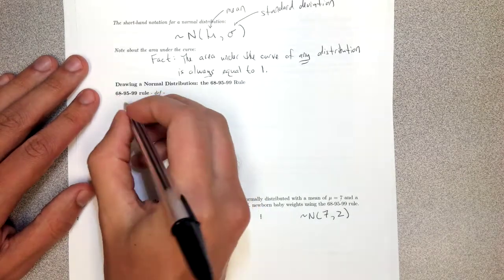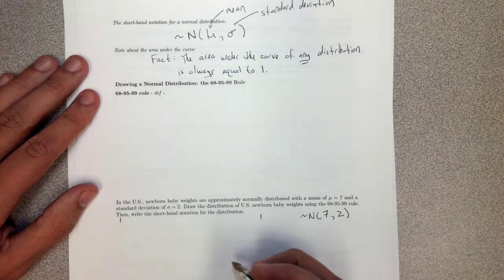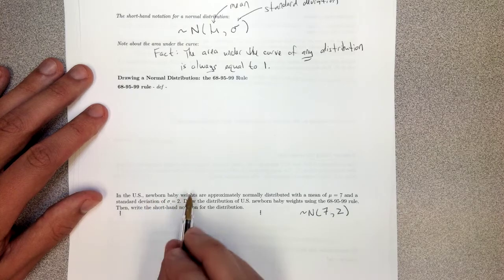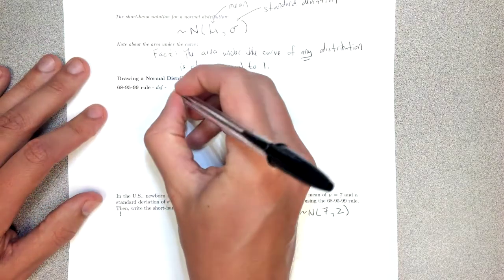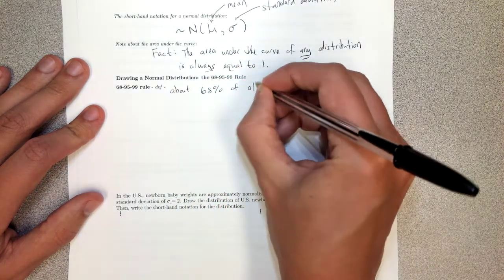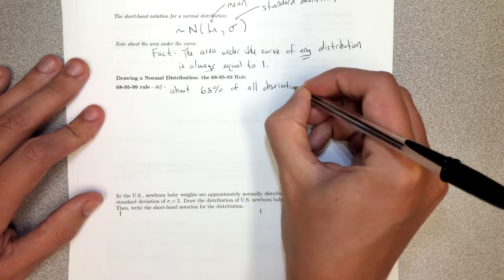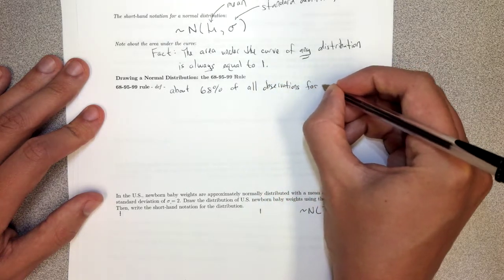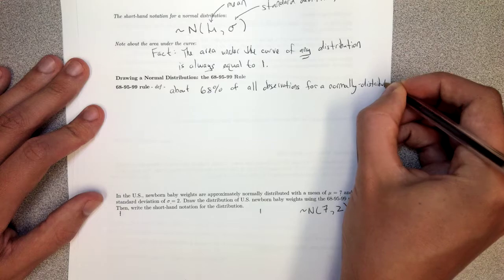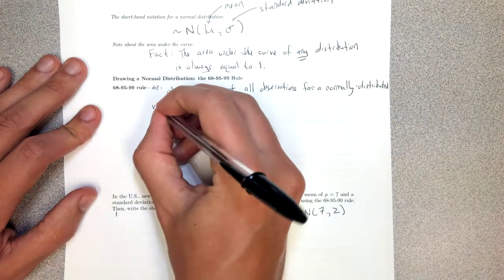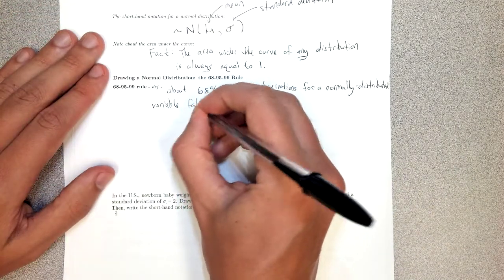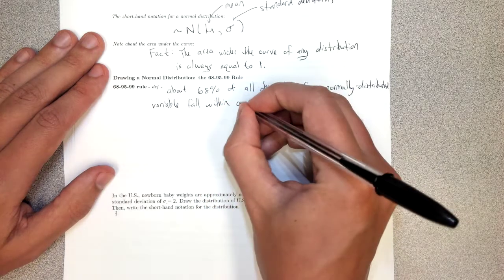And so we'll go ahead and define what the rule is, and then we will use it to draw this distribution of newborn baby weights in the US. And so the rule just says that about 68% of all observations for a normally distributed variable fall within one standard deviation of the mean.